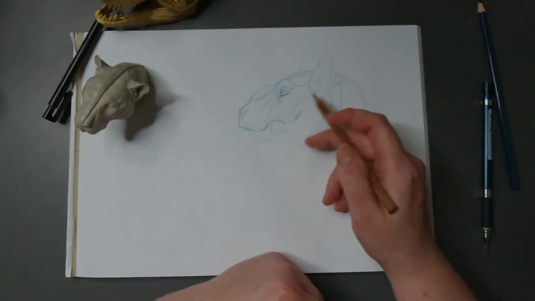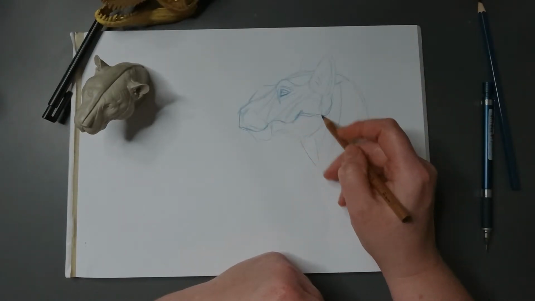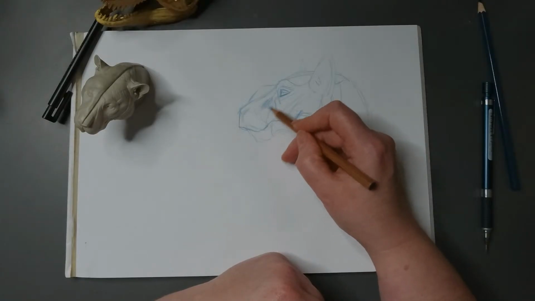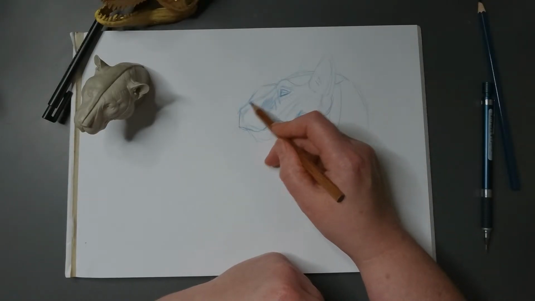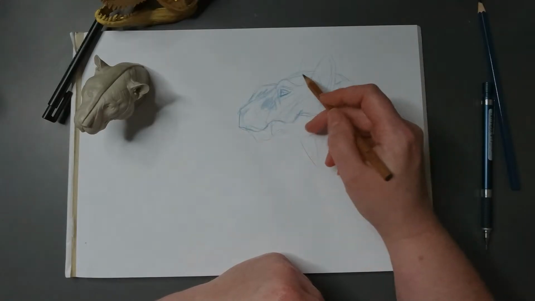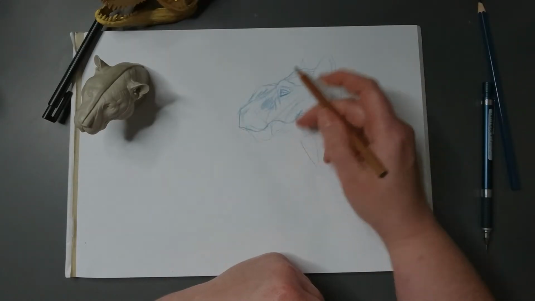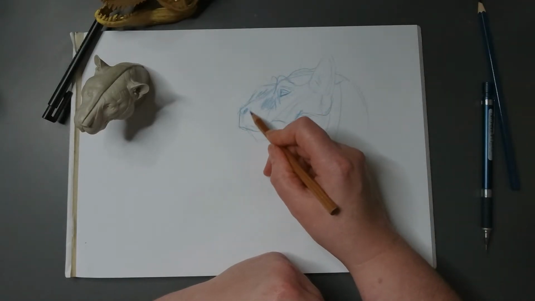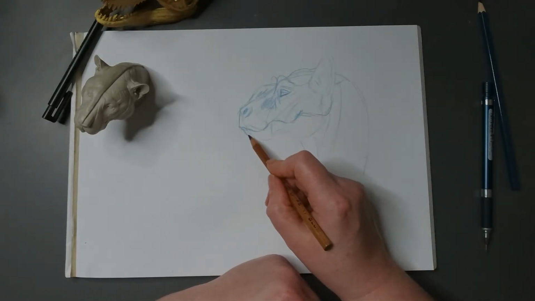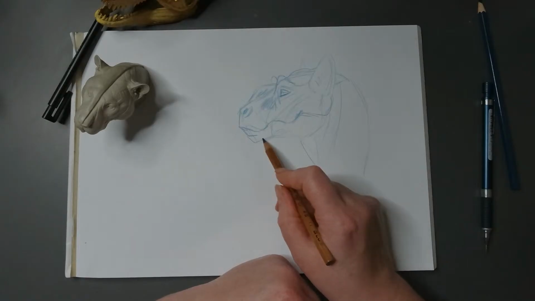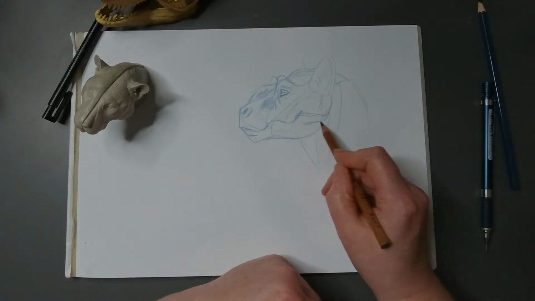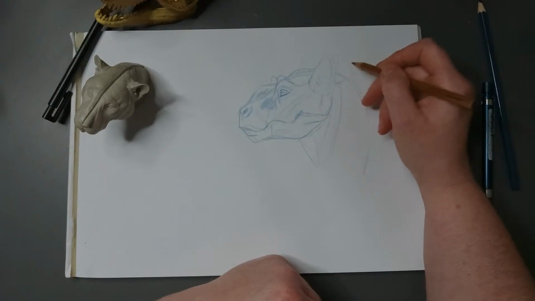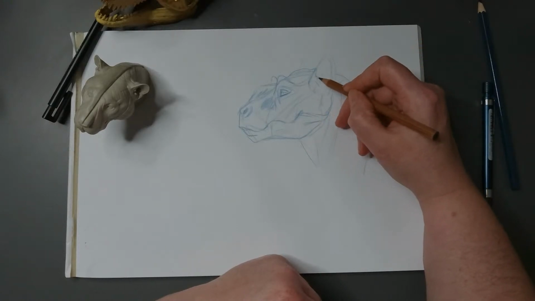I'm going to add in a bit more dinosaur anatomy. Now, what could I do here? I could change this.